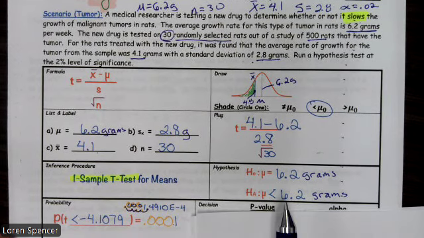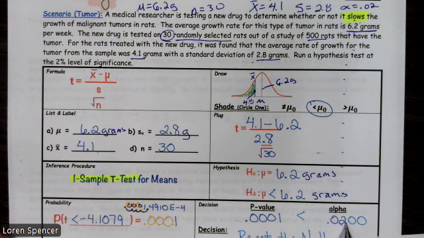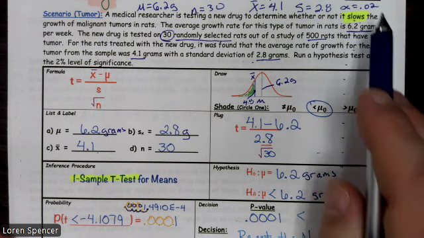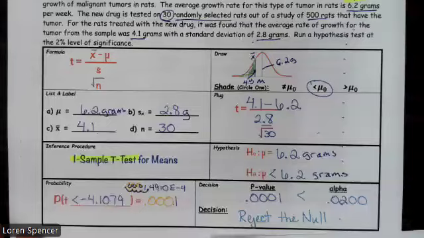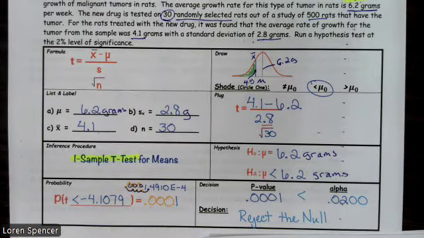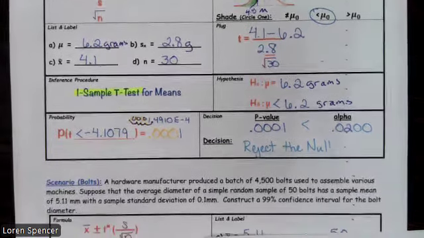So if our p-value is 0.001, that's definitely less than the alpha that they gave us at 0.02. So our decision is to reject the null. All right. Continuing on, bolts.